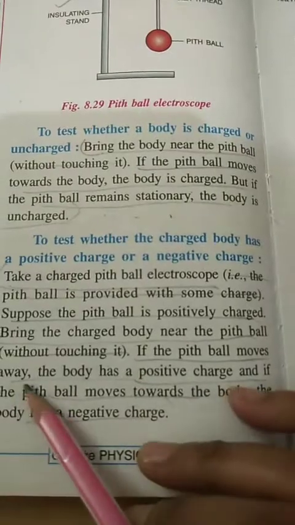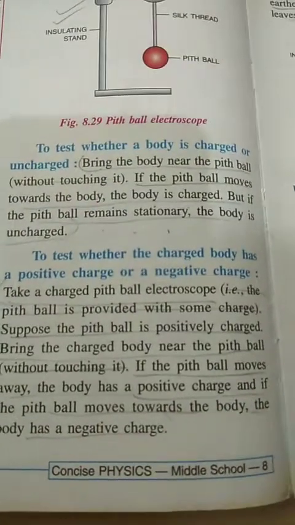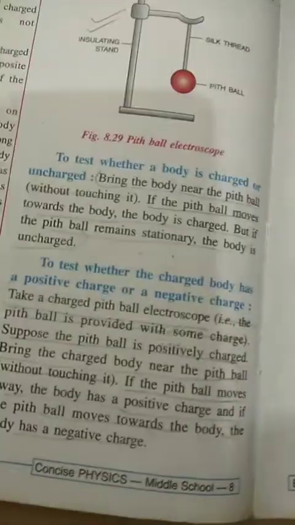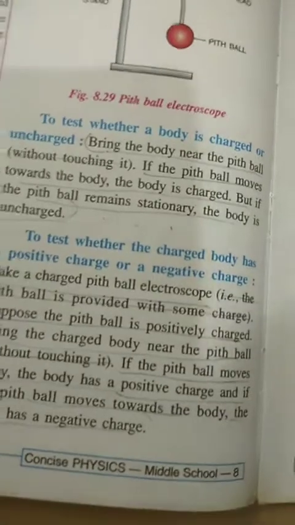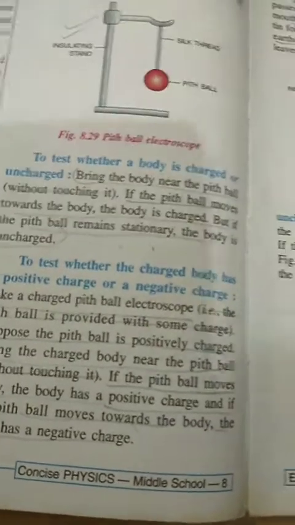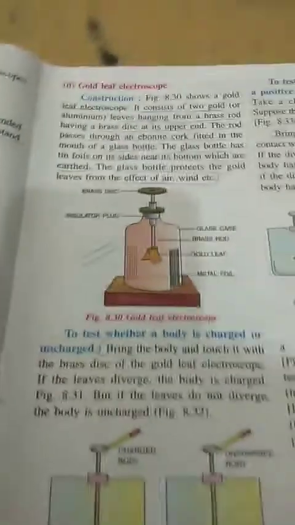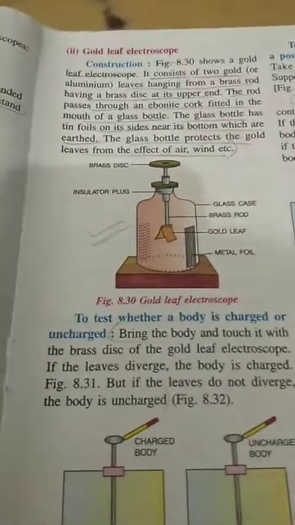If the pith ball moves away, it means the body is positively charged. If the pith ball is positively charged, and you have brought the body and the ball moves away, it means the body is positively charged. And if it attracts, it means the body is negatively charged. So this is the way we test the charge on a body, by bringing it near.